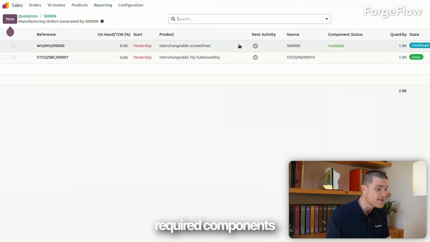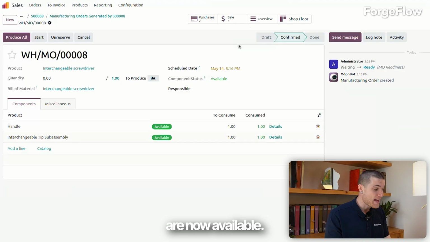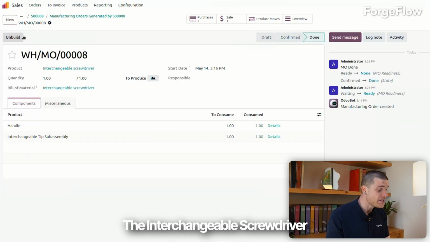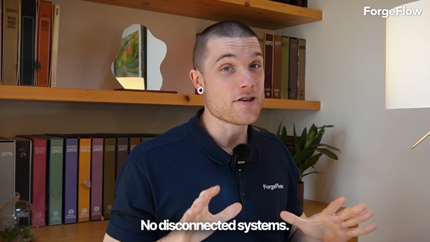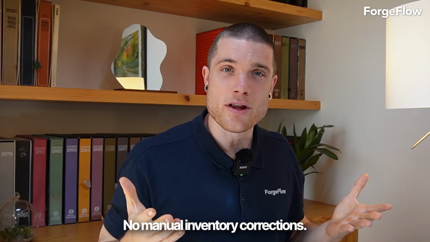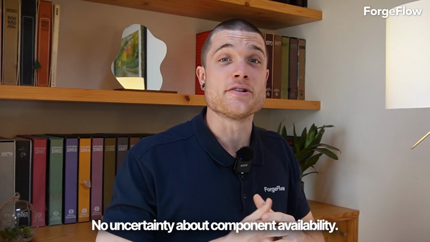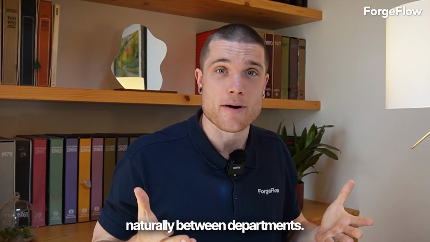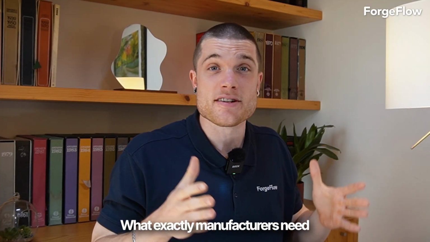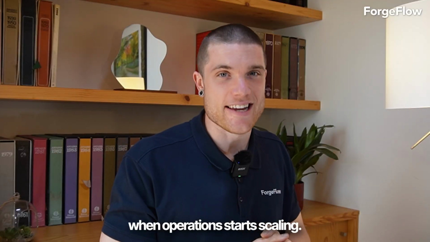that the required components are now available. So we simply select Produce All just right here. The interchangeable screwdriver is assembled and ready to ship to the customer. No disconnected systems, no manual inventory corrections, no uncertainty about component availability. Everything flows naturally between departments. That's exactly what manufacturers need when operations start scaling.